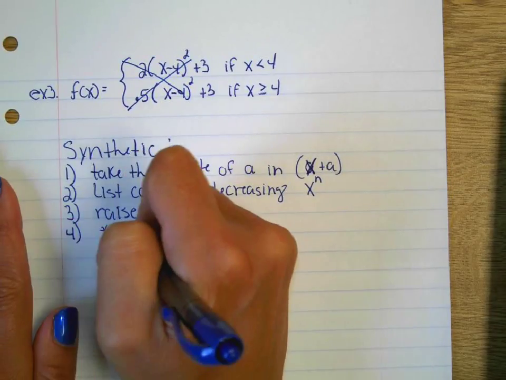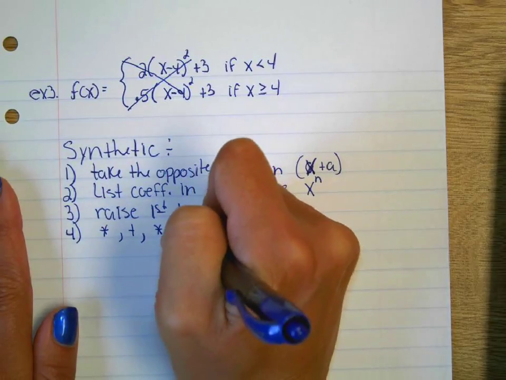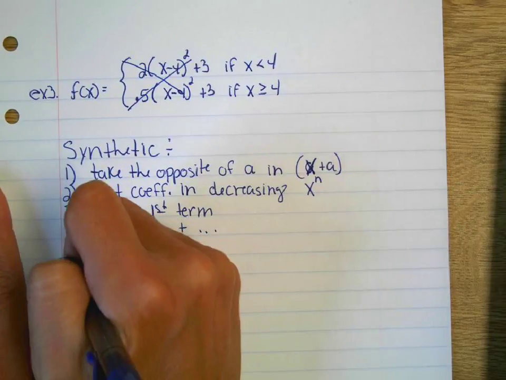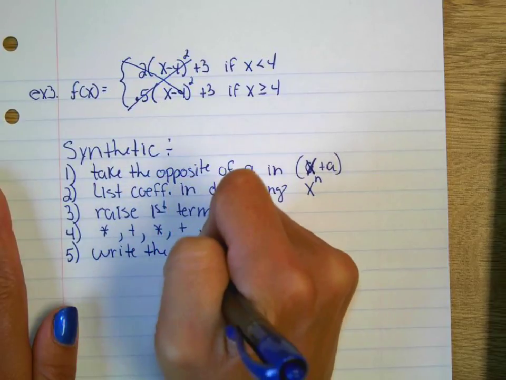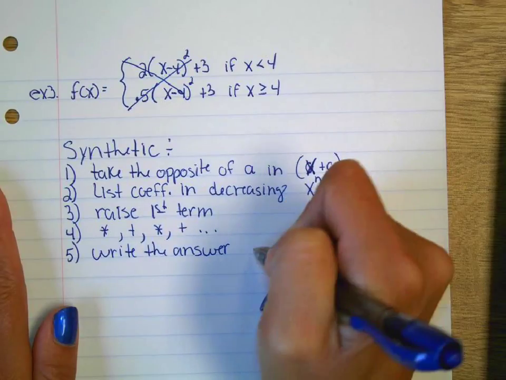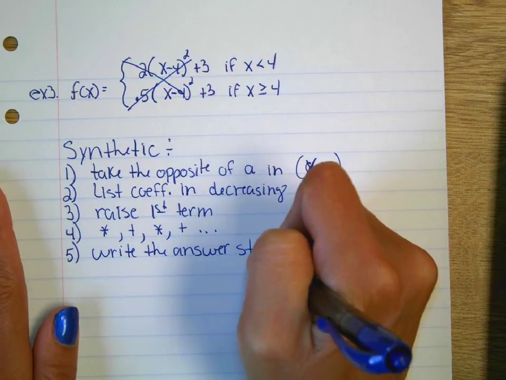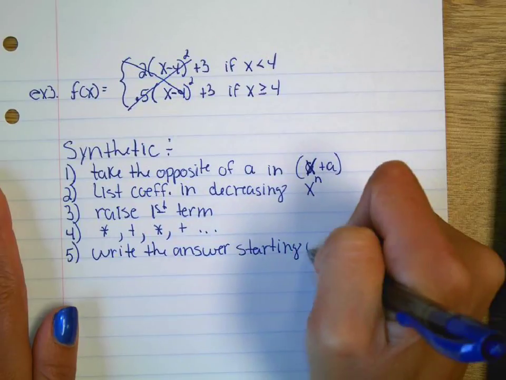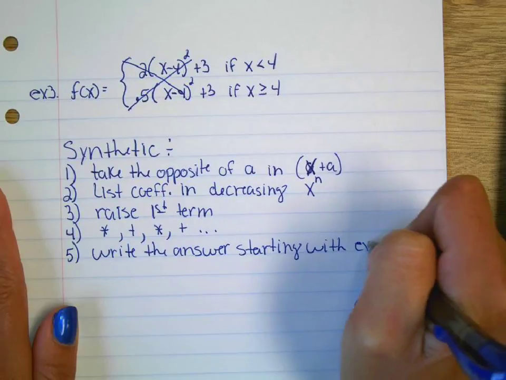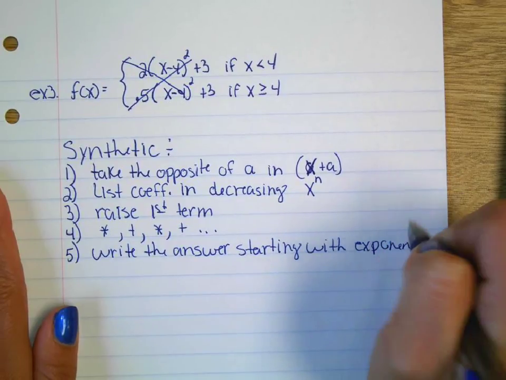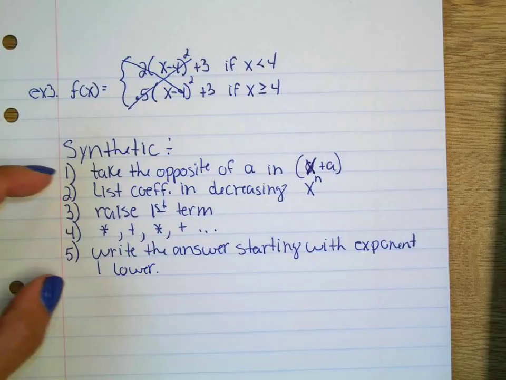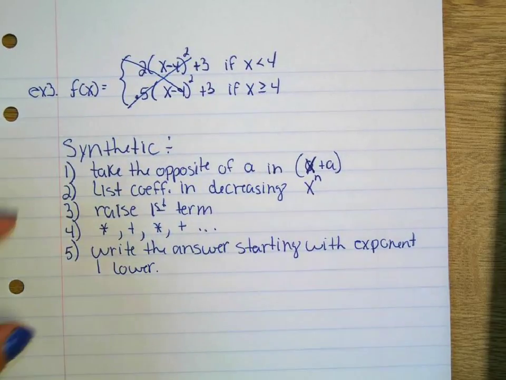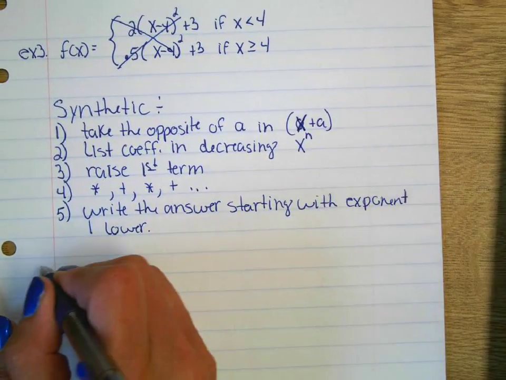Fourth step is to multiply, add, dot, dot, dot. And then write the answer starting with exponent 1 lower. Okay, none of that makes sense until I take you through an example. And what I hope to do is if you ever forget, you can look back and this will be enough to refresh your memory. So we're going to go through a couple of these.